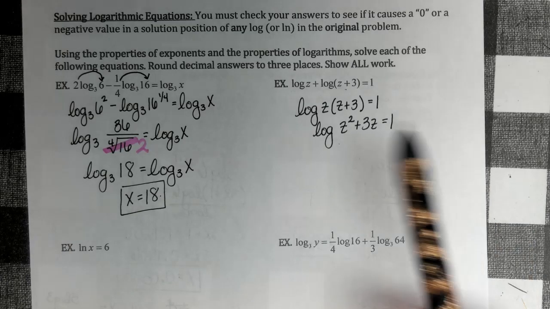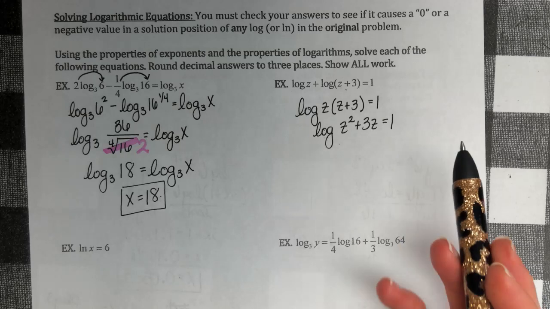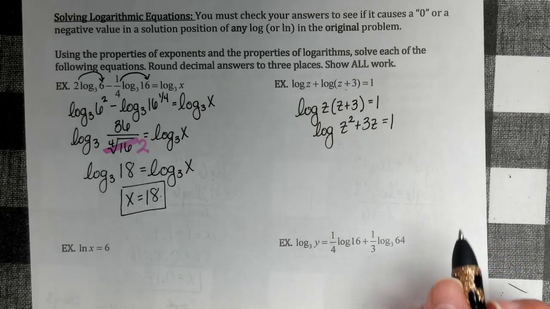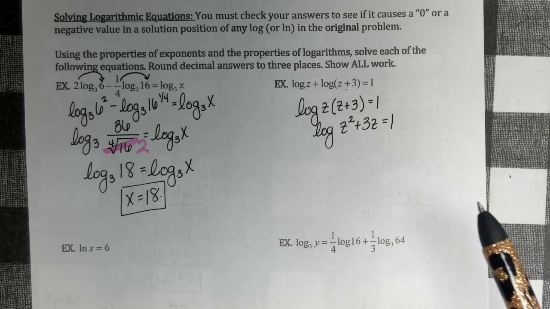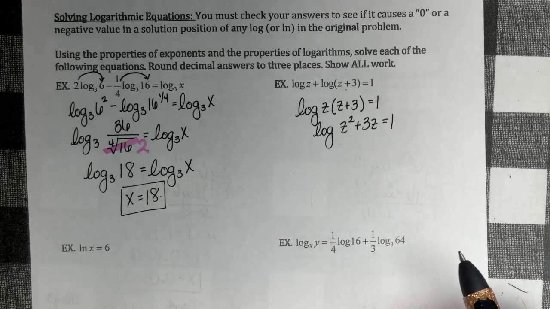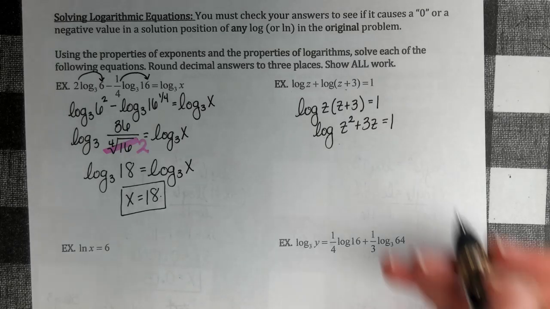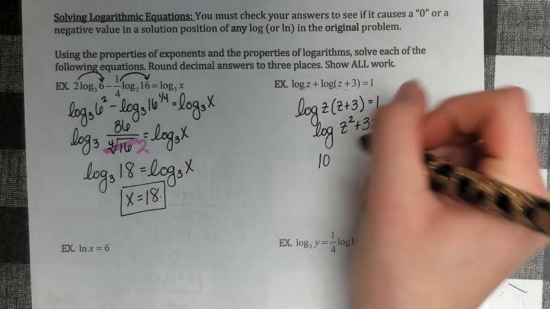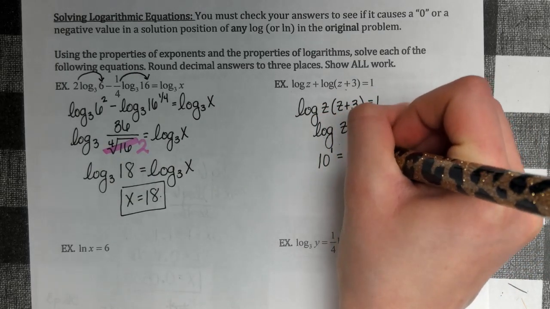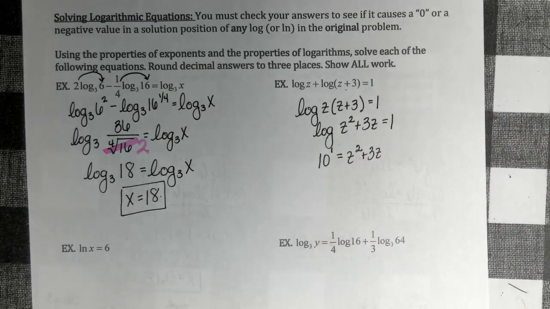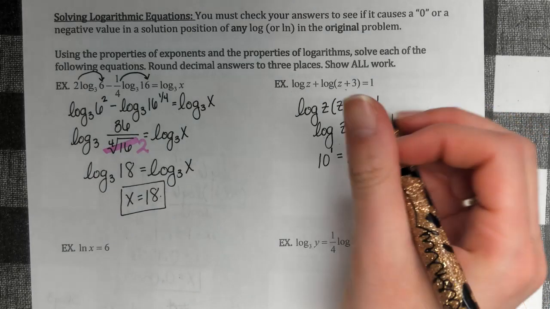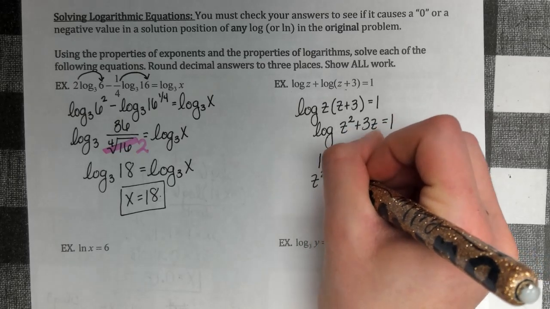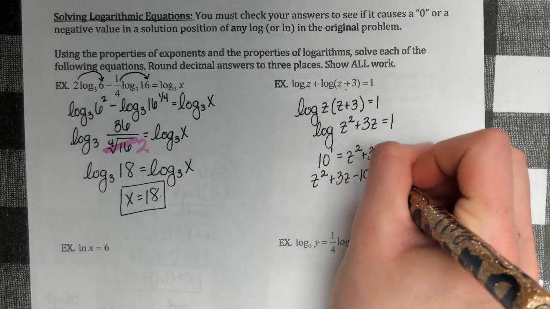Now, when I only have one log on one side, this is whenever I'm going to put it in exponential form. So remember it's log base solution equals exponent. What's my base? It's not written. It's 10. So my base is 10, my exponent is 1, and my solution is my z squared plus 3z. What do you think I need to do? I need to subtract to get it equal to 0 and factor. So that's going to give me z squared plus 3z minus 10 equals 0.